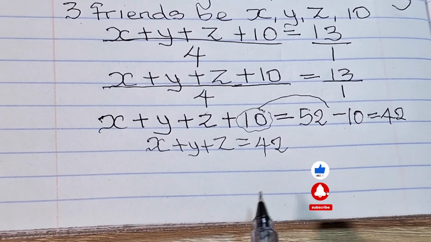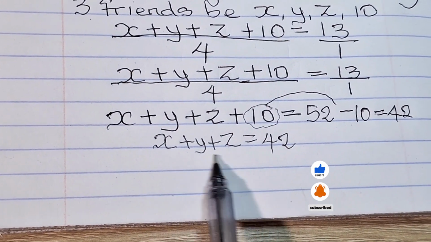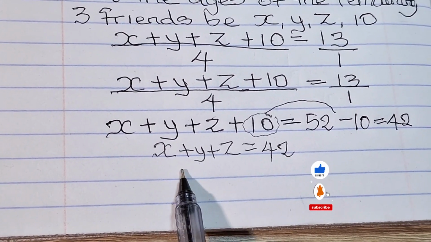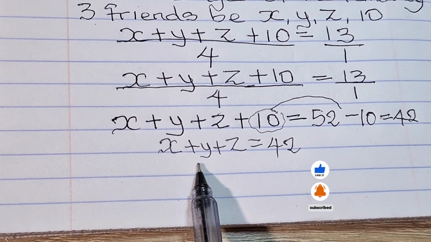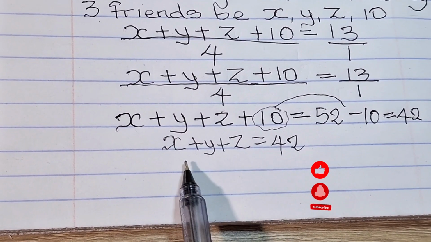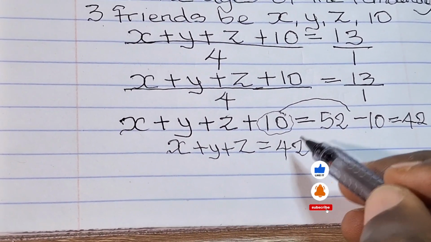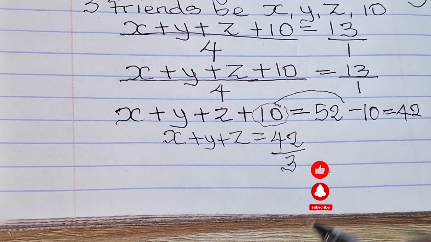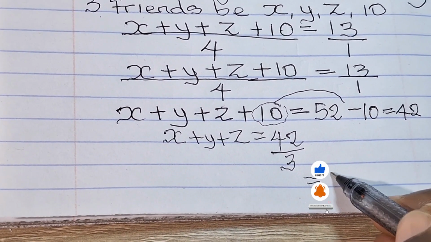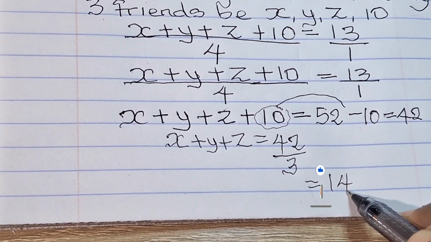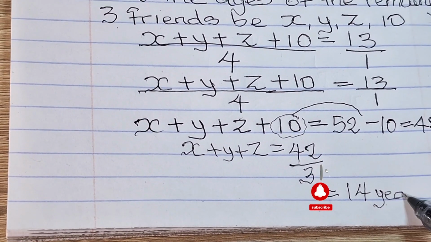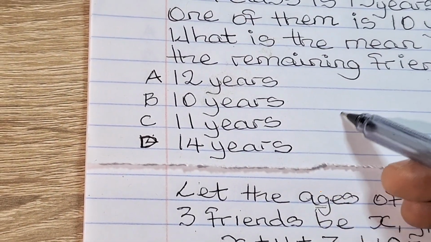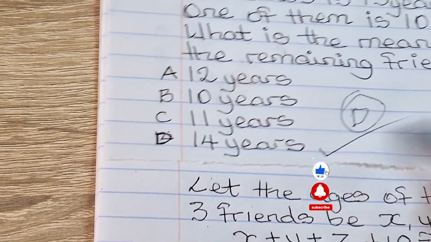So this is the sum of the 3 friends, and the question says I should find the average of the other 3 friends. So since I have the sum, all I need to do is just divide it by 3, and it gives me the average, which is 14 years. So I go back to the options and I choose D, 14 years.